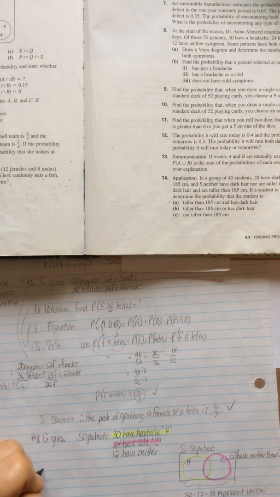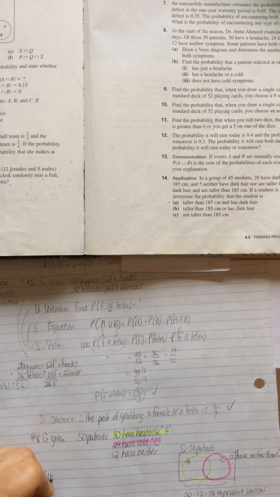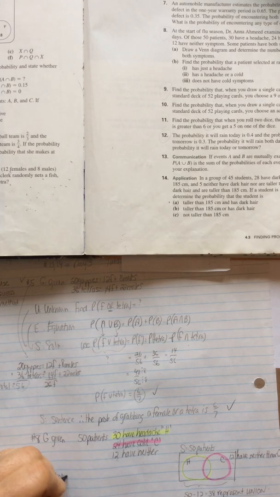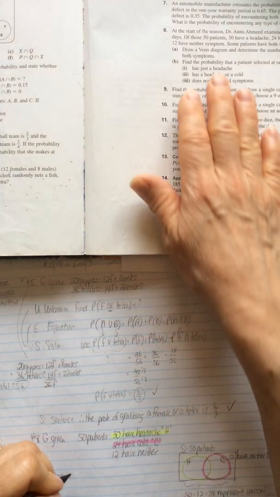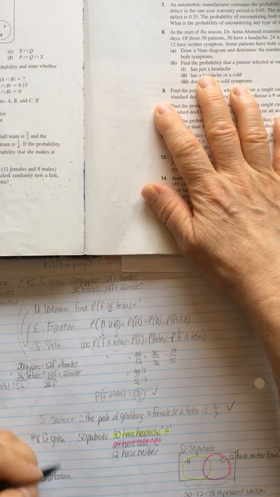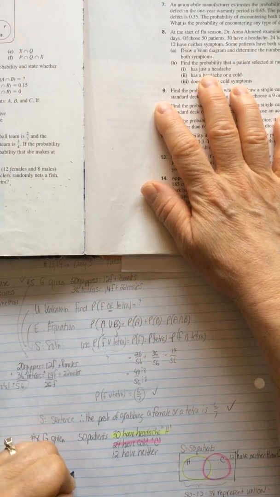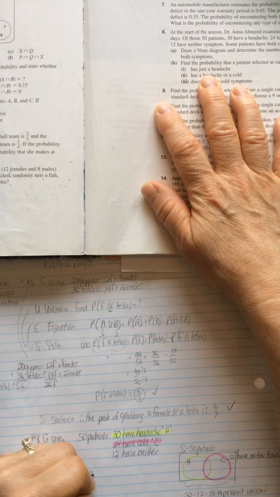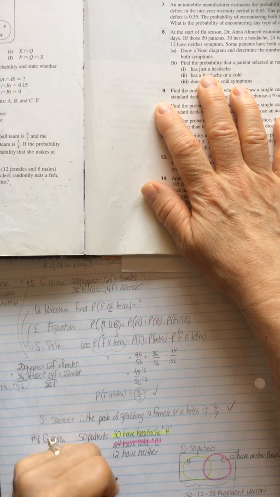So U, the unknown. Okay, so there's a bunch of them. So you want to find the probability that a patient has a headache just, oh, that's crucial, just a headache. Okay, so you want to know that.